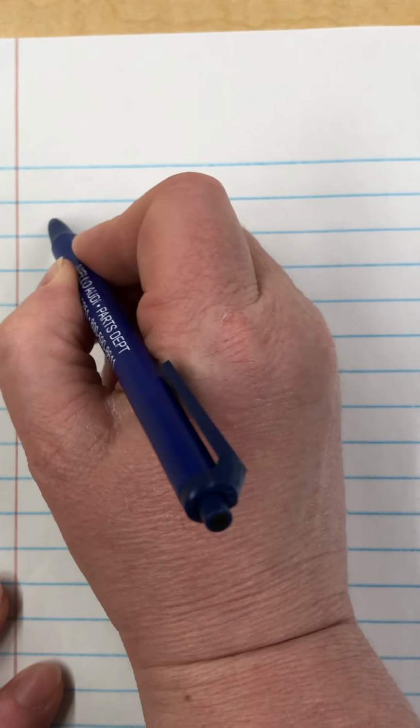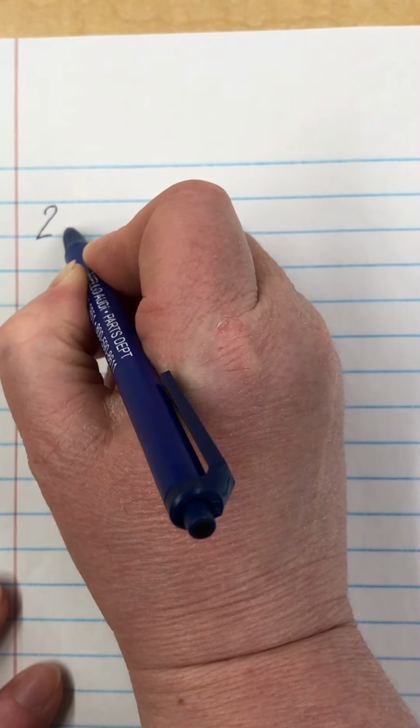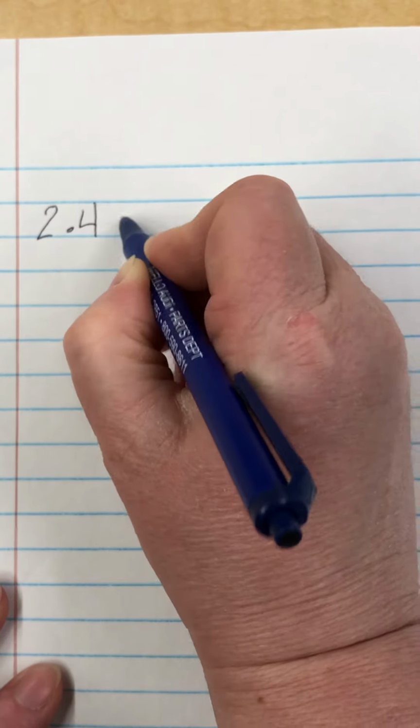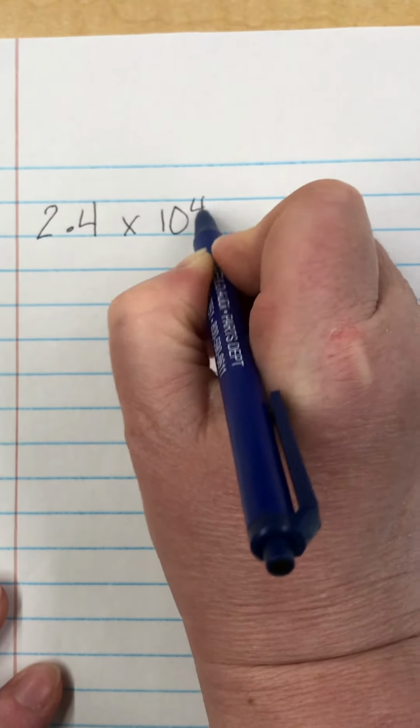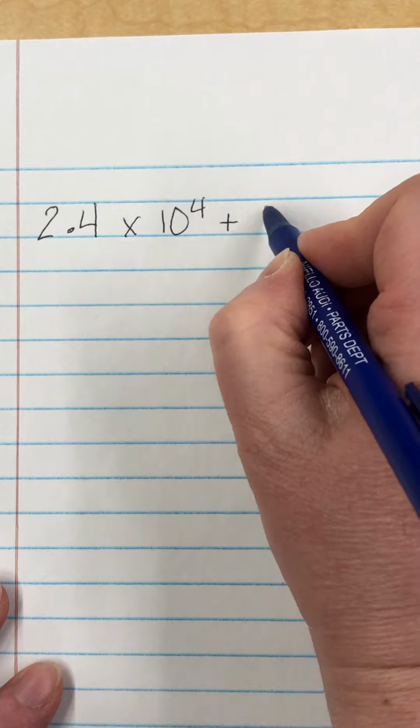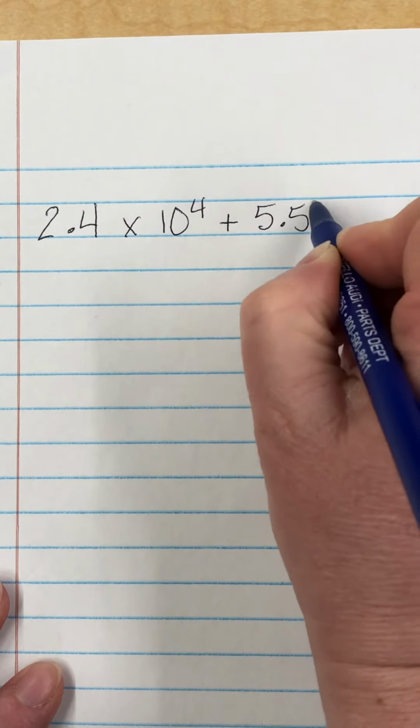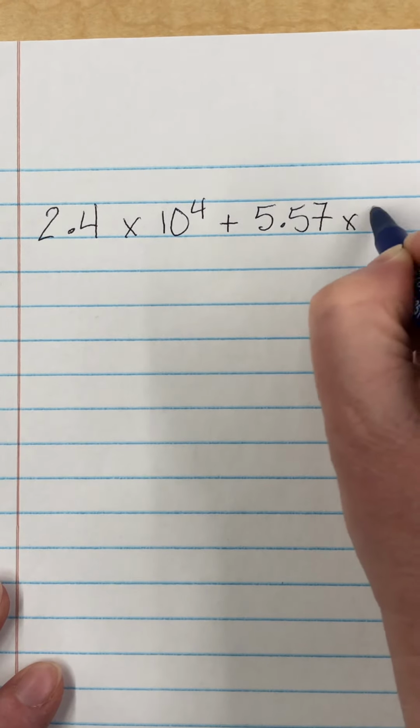Addition and subtraction with scientific notation. When we have scientific notations that we are adding together, so let's say we have 2.4 times 10 to the fourth power, and I am adding, let's say, 5.57 times 10 to the third power.